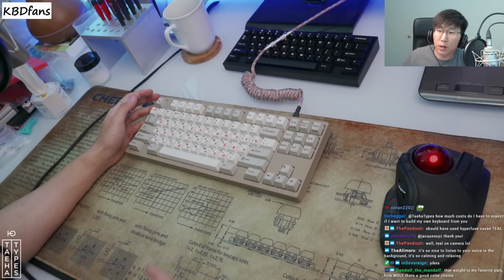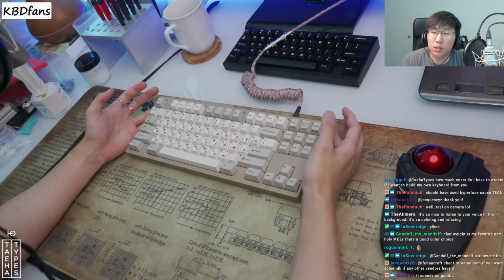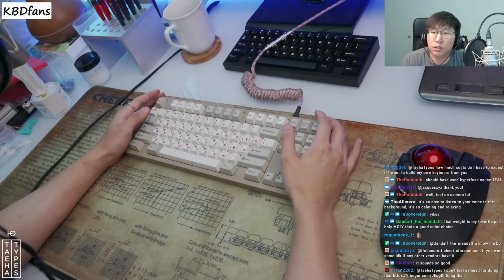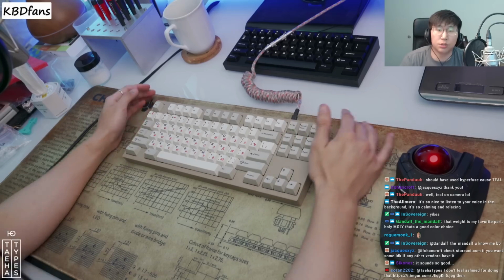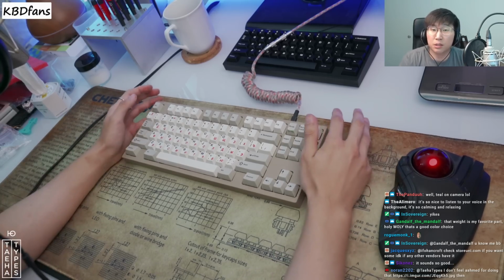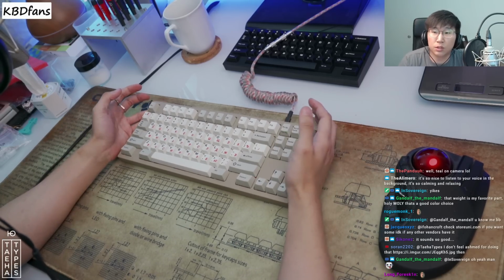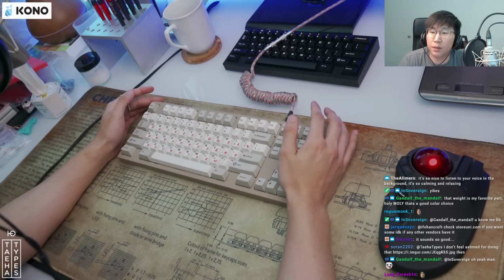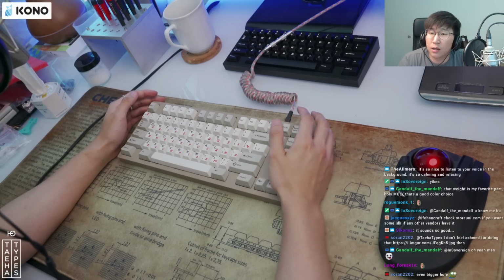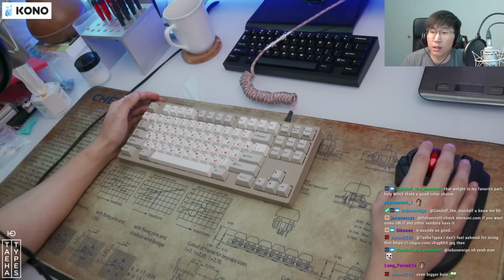How much cost do I have to expect if I want to build my own keyboard from you? TS Shegel asks. Well, you have to source the parts yourself, so you can spend as much as you want on that. My build services aren't that expensive. I don't feel ashamed for doing that.